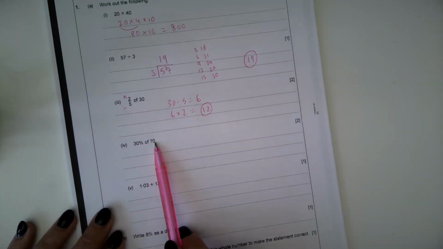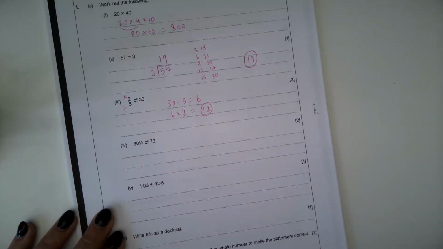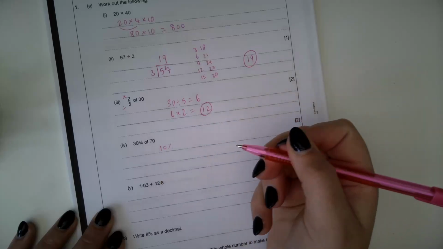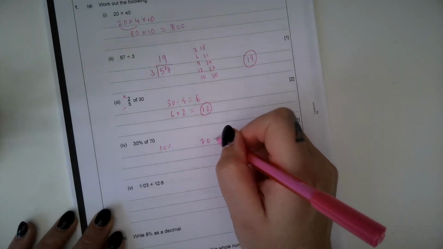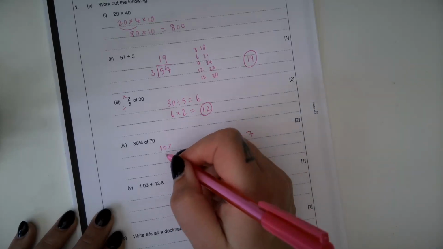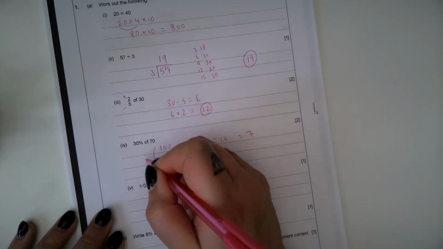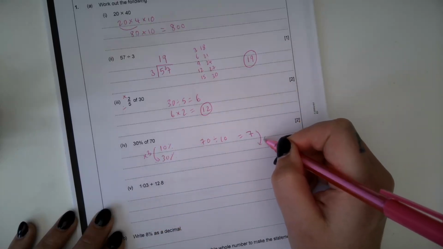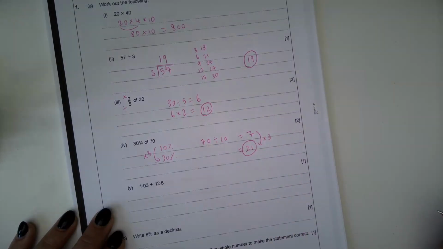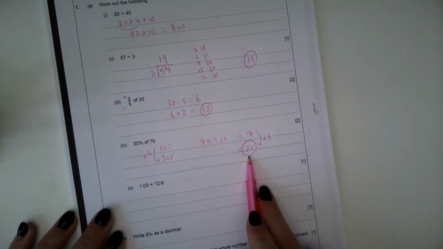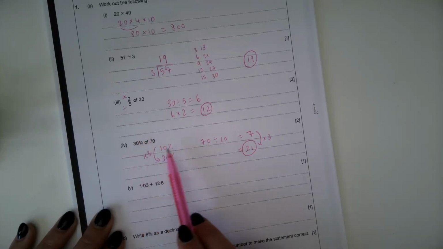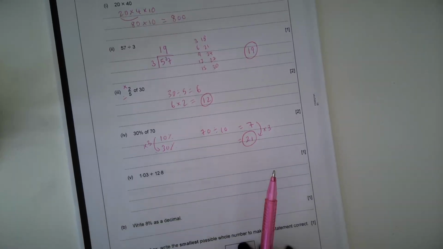Part 4, find 30% of 70. So I'm going to start by finding 10% of 70. So to find 10%, we divide by 10. So 70 divided by 10 is 7. So 7 is 10%. We want 30%. So we can multiply our 10% by 3. So if we multiply 7 by 3, we get an answer of 21. Again, that's a reasonable answer because we want 30% of 70. So that's less than the whole thing, and 21 is less than 70.